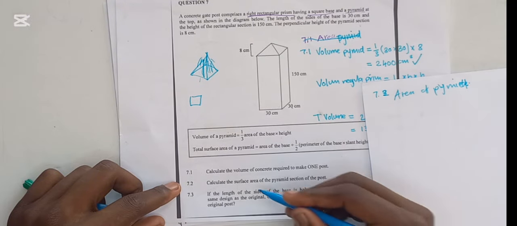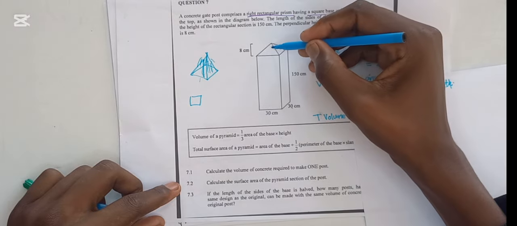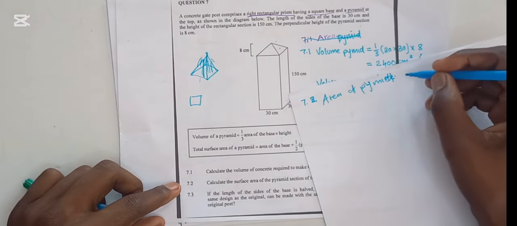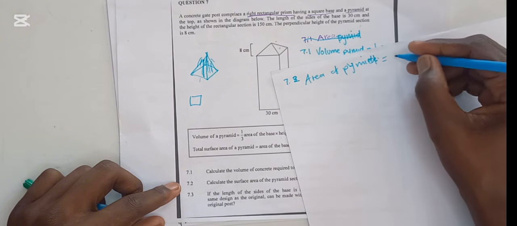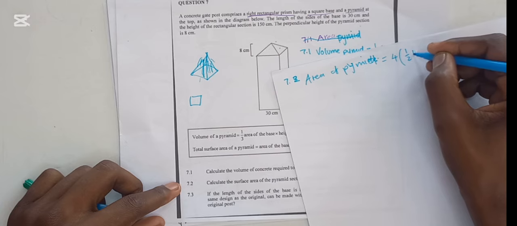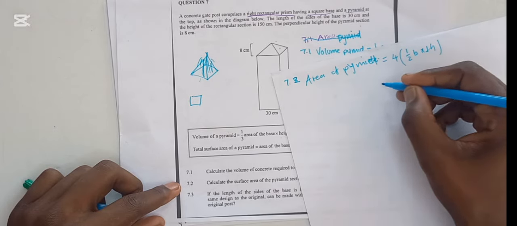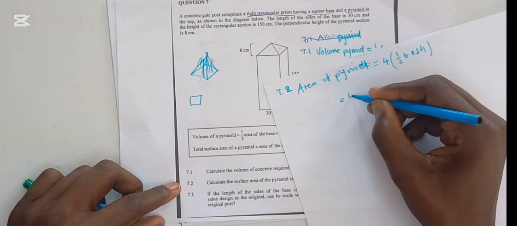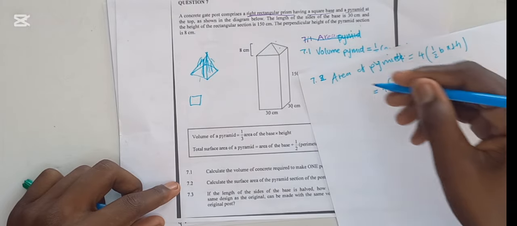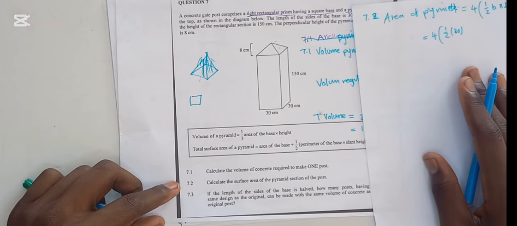So in order for us to calculate the surface area of the pyramid, we have to calculate the areas of the triangles that are there, which are 4 of them. How many triangles are here? It's going to be 4, and the area is half base multiplied by the perpendicular height. So it's going to be 4 times a half. What is our base? Our base is going to be 30, obviously. But what will be our perpendicular height?